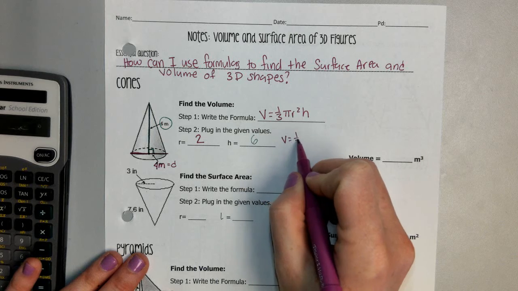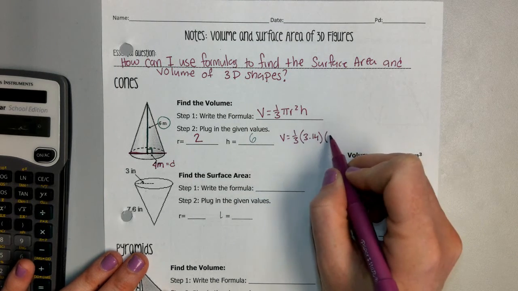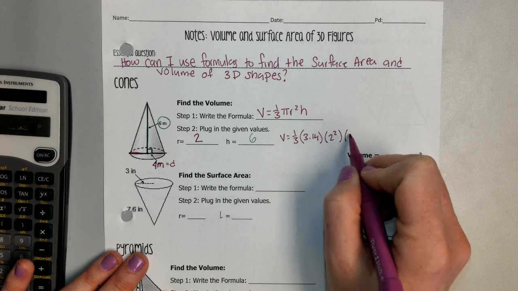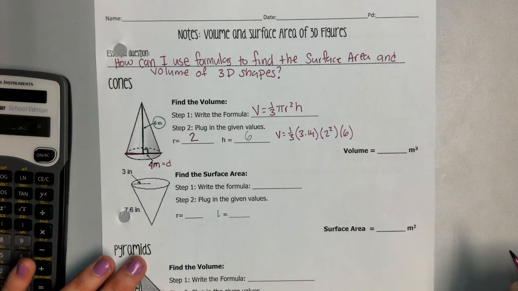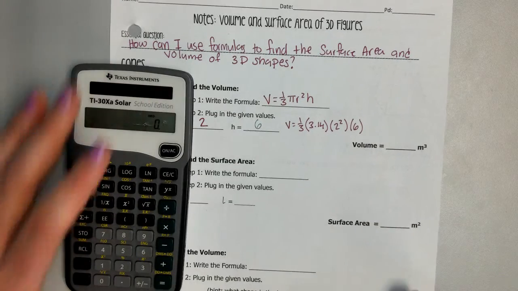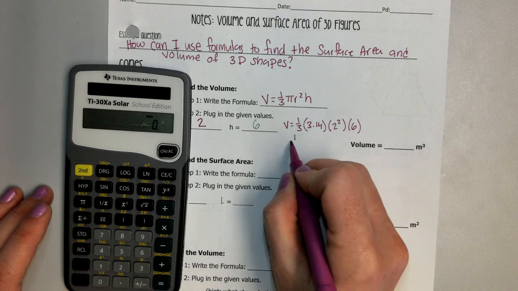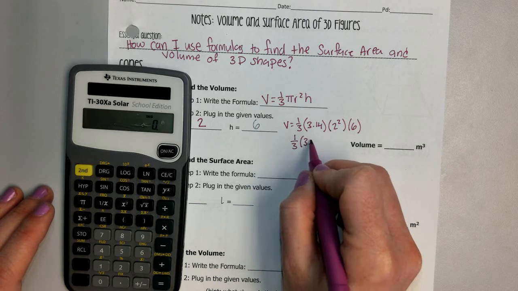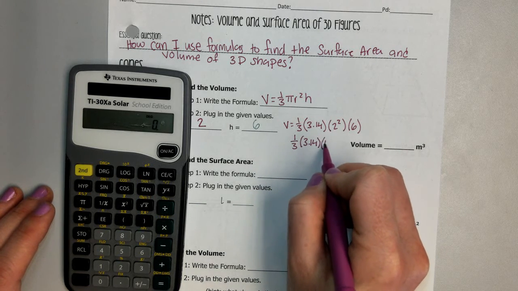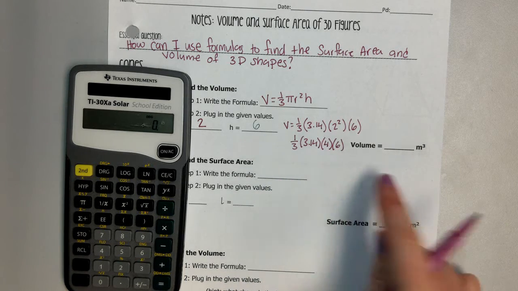Volume equals 1 divided by 3 times 3.14 times the radius squared times the height. With order of operations, you should do 2 squared first. So 1/3 times 3.14 times 4 times 6. And the rest of this is just multiplication.